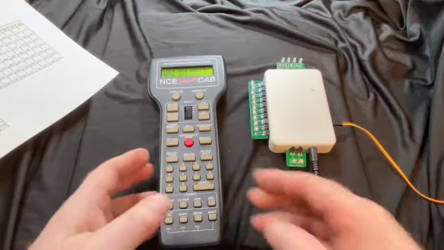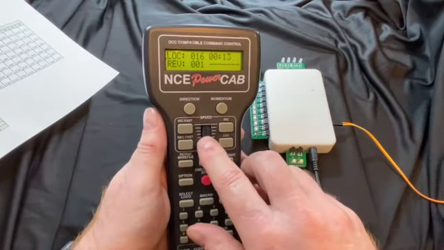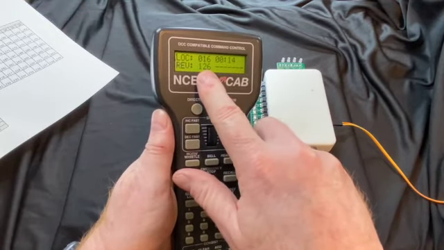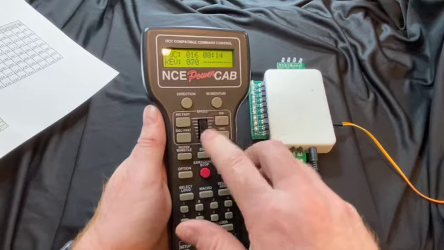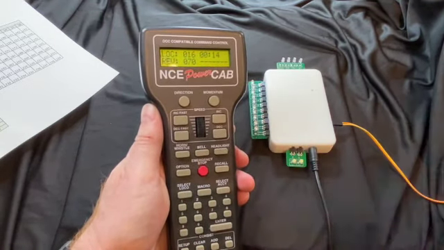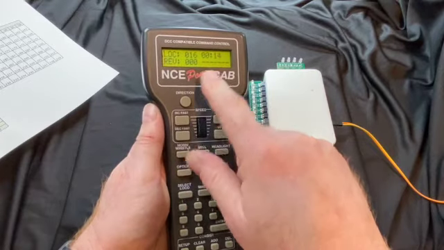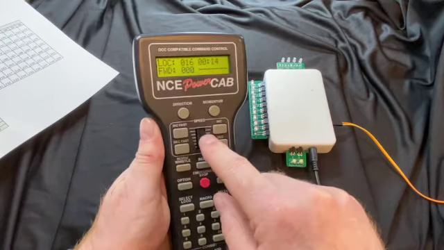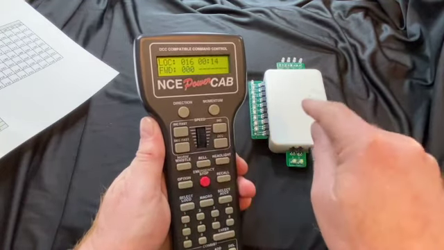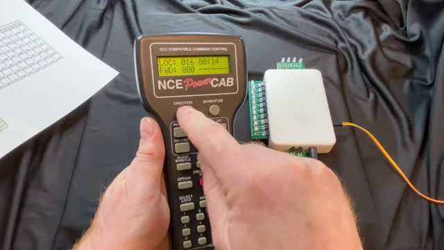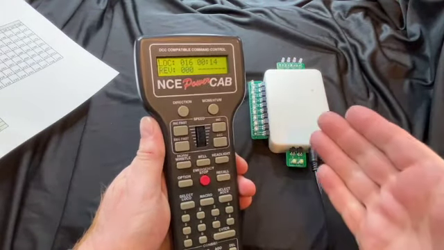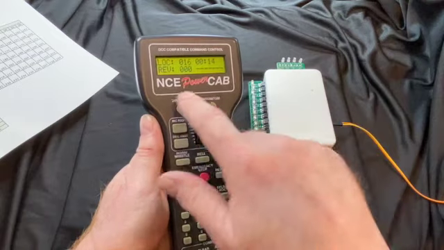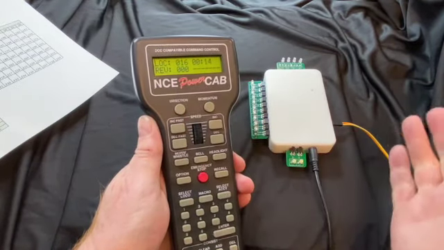Well, for better or for worse, the NCE system goes to 126, all right? So the user has to know which system they have. Now, when you boot up the NCE controller, it will come up in the forward mode for the speed control. To program this device, the very first thing you do is change the direction to reverse. And so what that'll do is the system knows when it gets a value from the speed dial, it's working with a system that uses 128 steps instead of 99 steps.